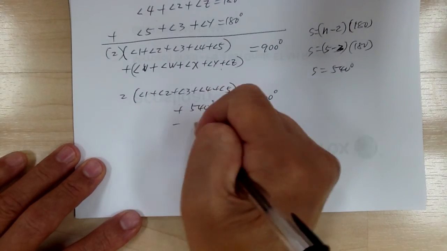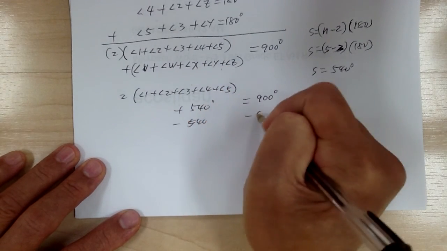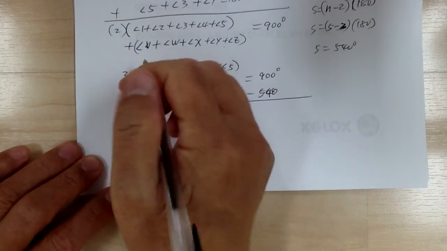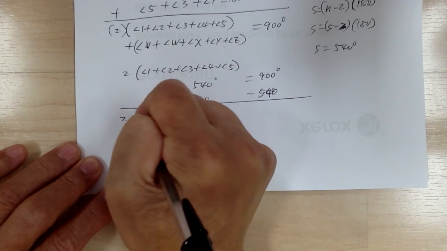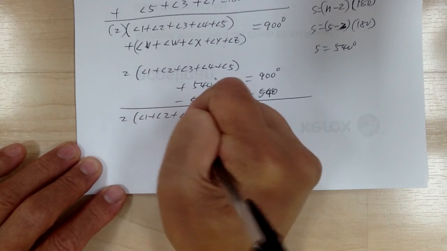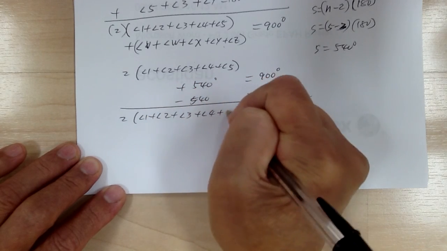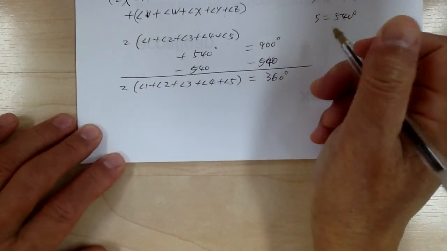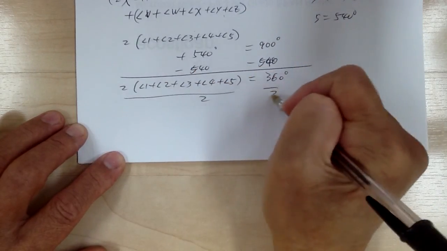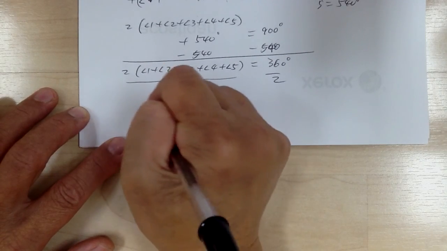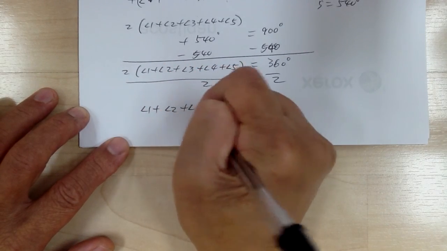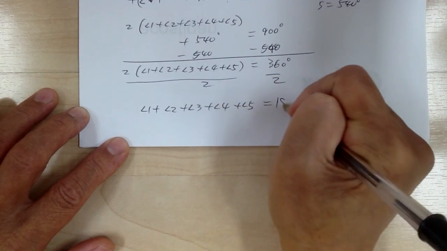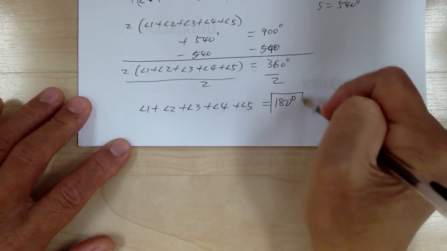So minus 540 on both sides, and 2 times angle 1 plus angle 2 plus angle 3 plus angle 4 plus angle 5 will equal 360. Then all I have to do is divide by 2. So angle 1 plus angle 2 plus angle 3 plus angle 4 plus angle 5 will equal 180 degrees. And that's it.